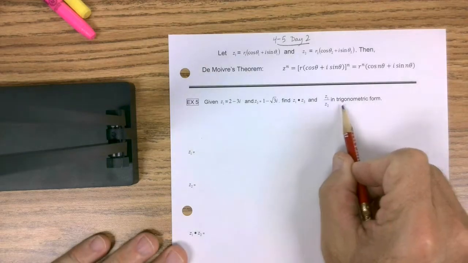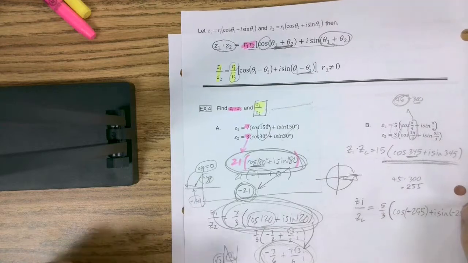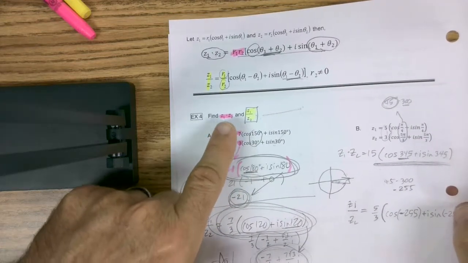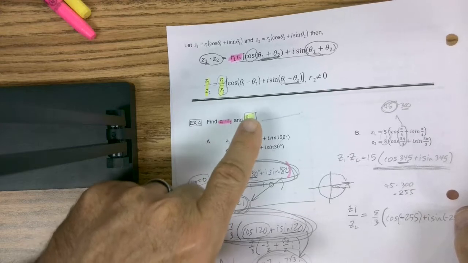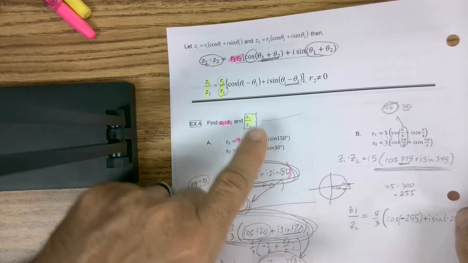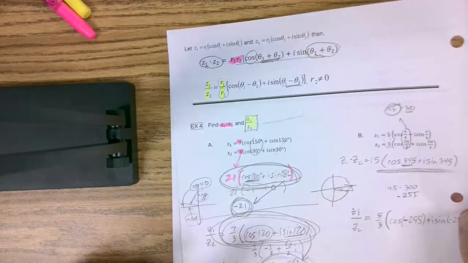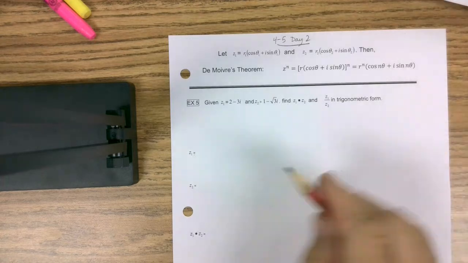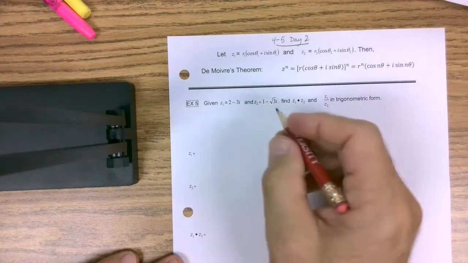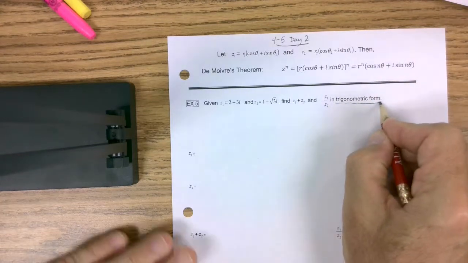This is piggybacking the previous day's lesson. They gave you Z1, Z2, and they asked you to multiply them, and then they asked you to divide them. But I want you to look at what form they gave them to you in before you manipulated them with these formulas. So now they're going to take one step back, and they're just going to give you this information in standard form. So your first goal is to put these in trigonometric form.